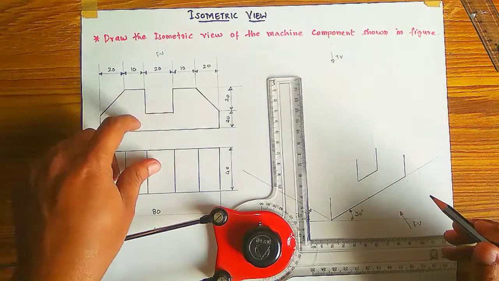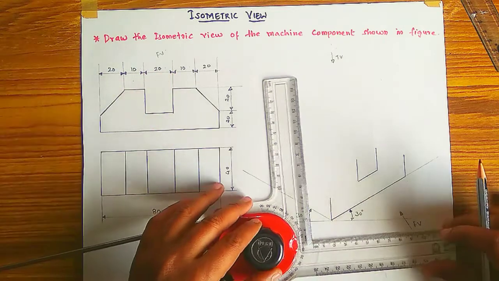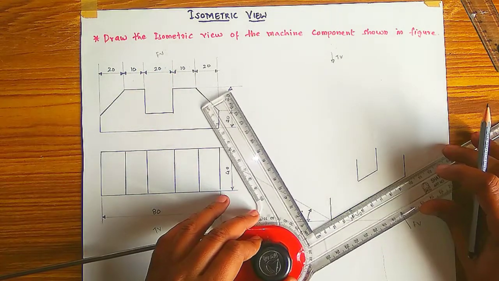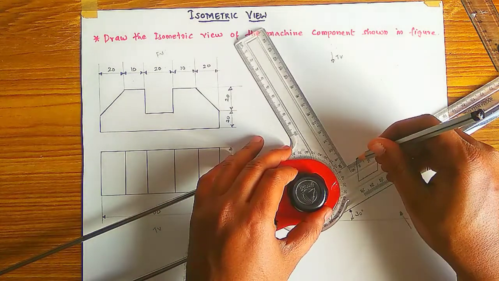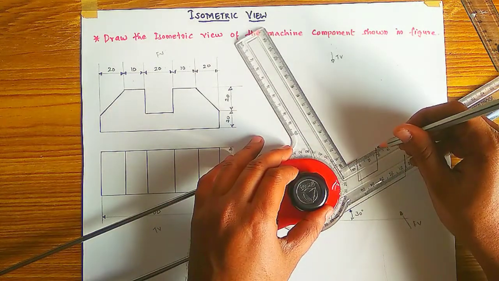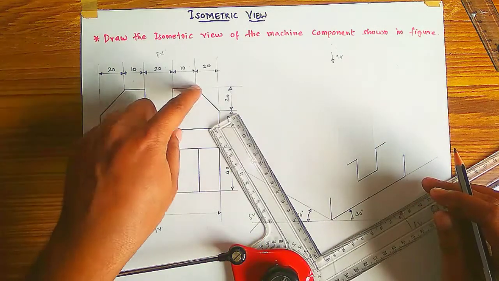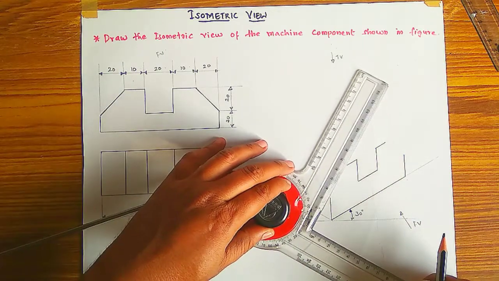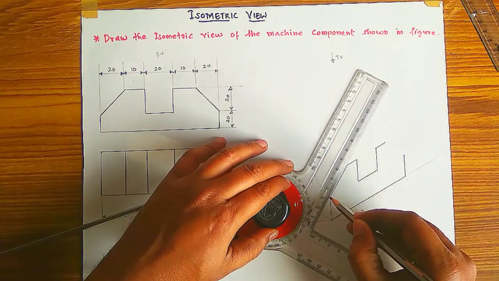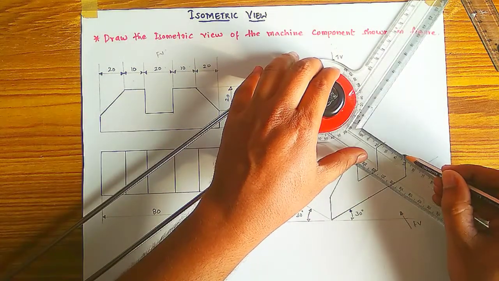Now these lines are 10 mm. We draw them with this angle, 10 mm from this end and 10 mm from this end, like this. The remaining slant edges we just join, and the hidden ones we remove. Your front view is finished now.